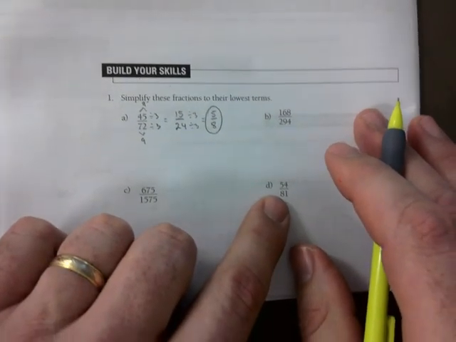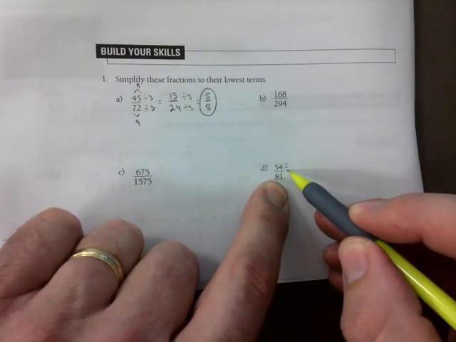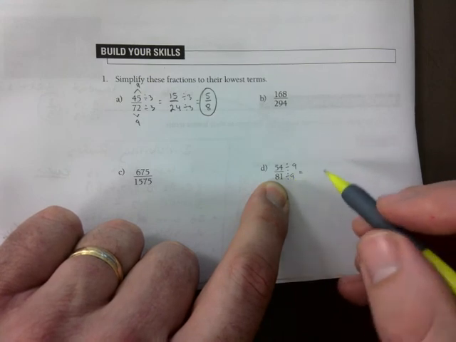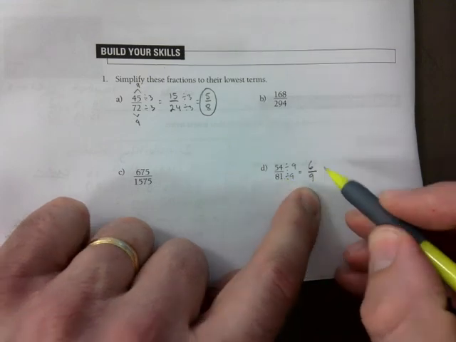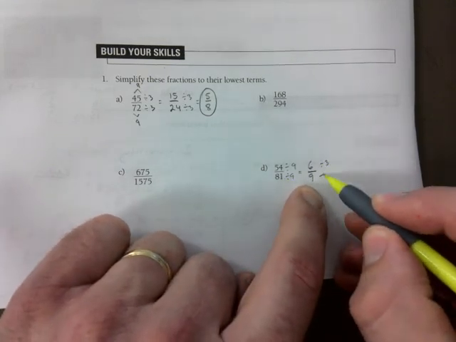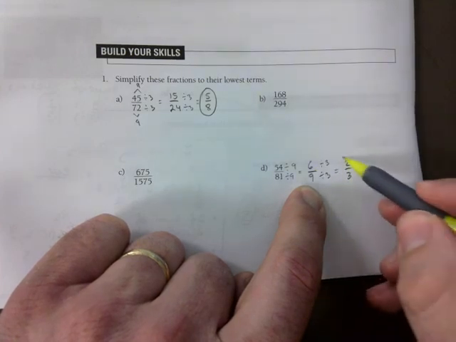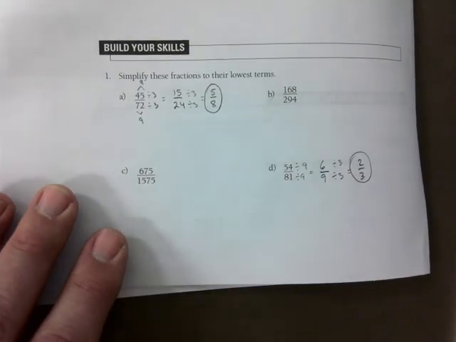I'm going to go to D here. You should recognize that both of them can be divided by 9, right? And so you get 6 and 9, and you're not done yet. You can divide both of them by 3. So you get 2 over 3, okay? So there's your reduced simplified fraction, just like that.